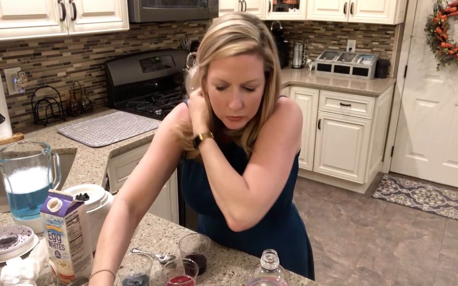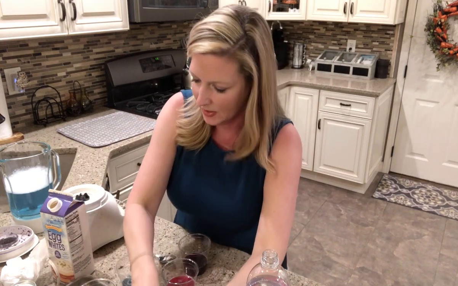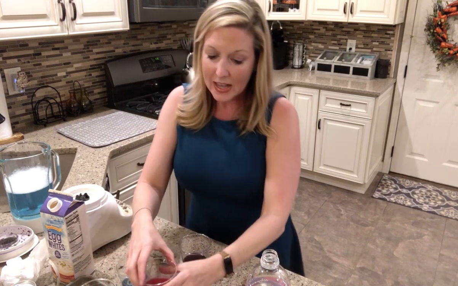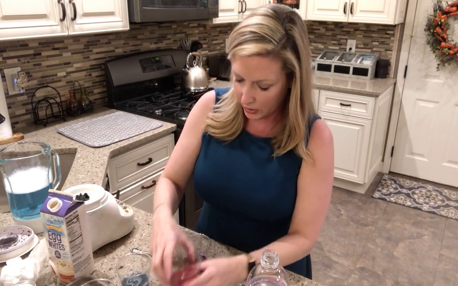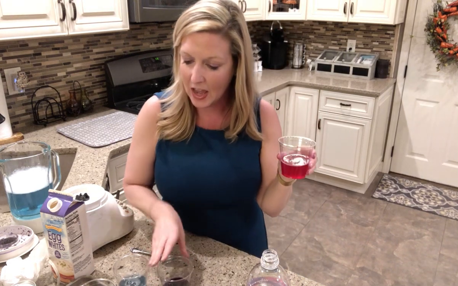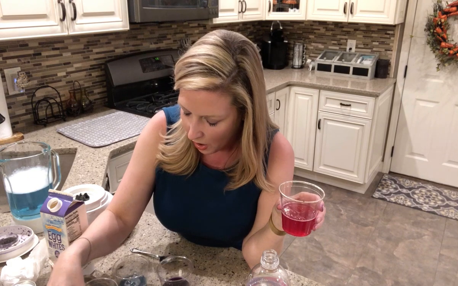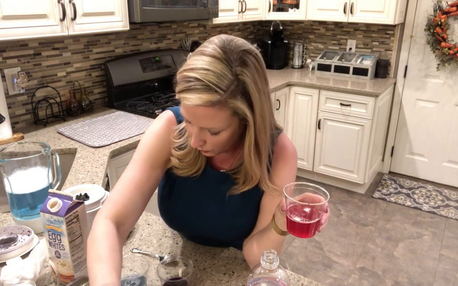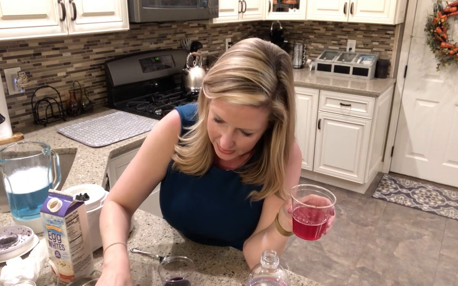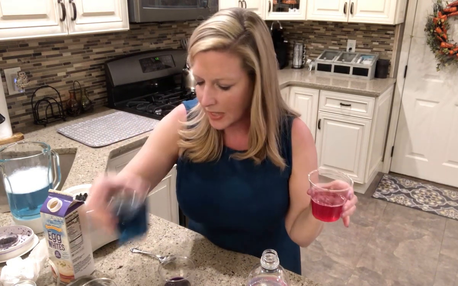How about, ooh, let's see what happens. This is what I love about science. It's always, let's see what happens. Let's just try something out. Let's see what happens when I take the vinegar. Yep, that's the vinegar. And I take the, let's see, where is our baking soda and water? Baking soda and water, here we go. So that's not right.